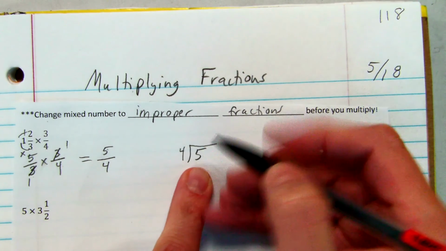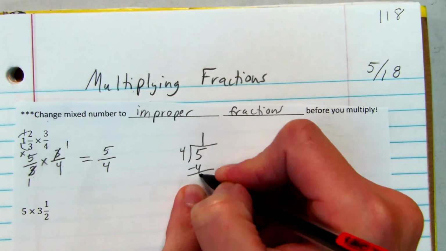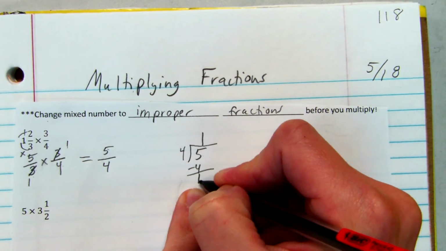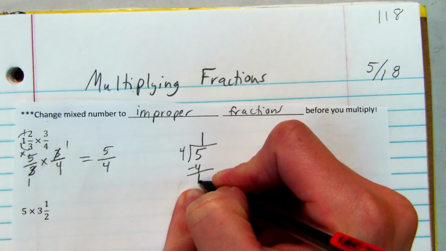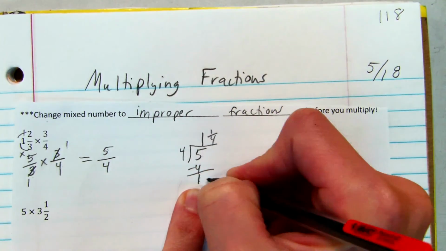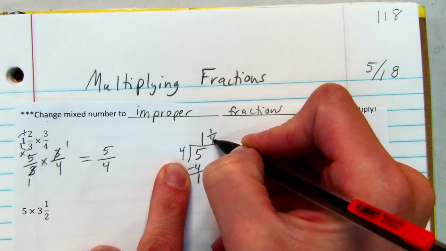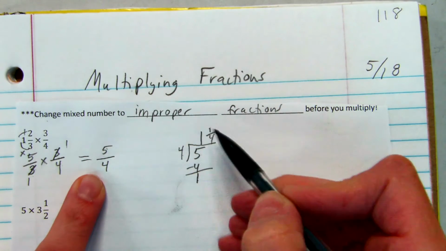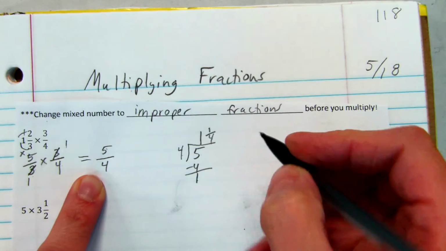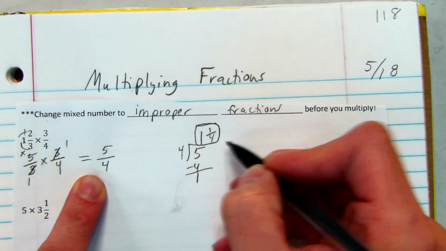So 4 goes into 5 one time. 1 times 4 is 4. Subtract, and we get 1. This remainder tells us how many fourths are left. So I have 1 whole, and then I have 1/4. So this number becomes the numerator. What you're dividing by becomes the denominator, which we were dealing with fourths. It makes sense that this is fourths. So my final answer is 1 1/4.